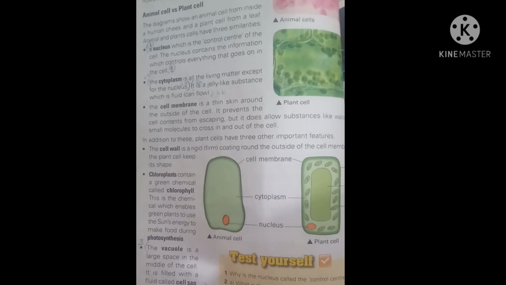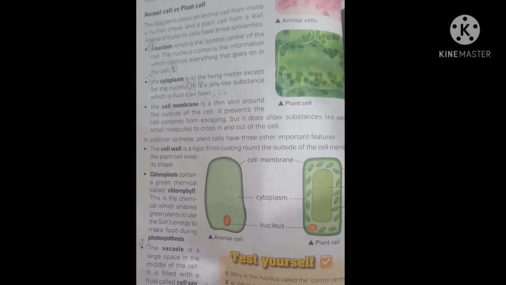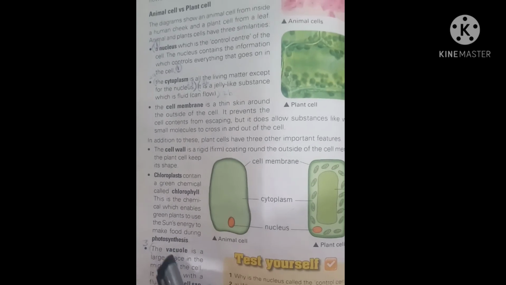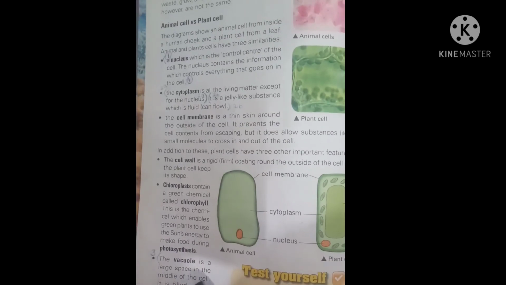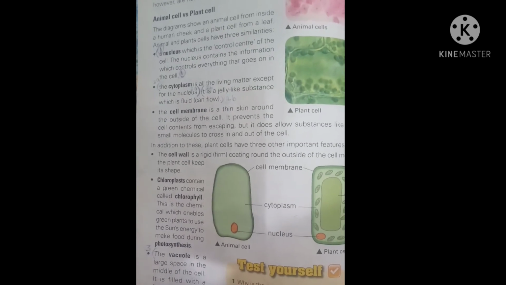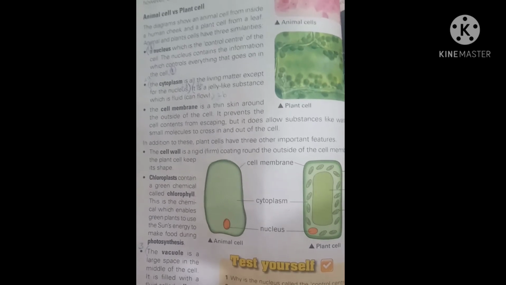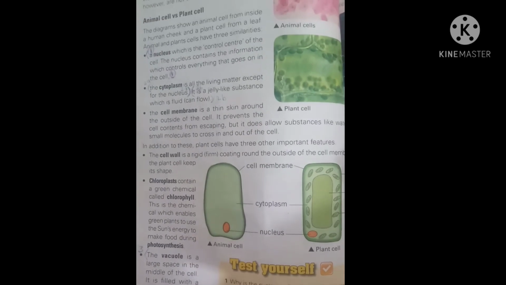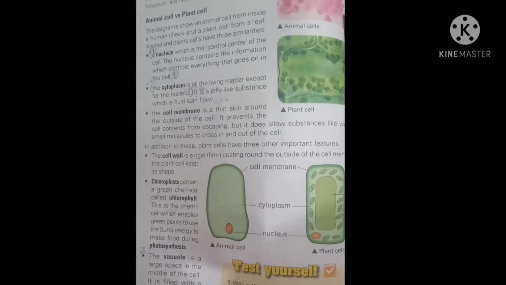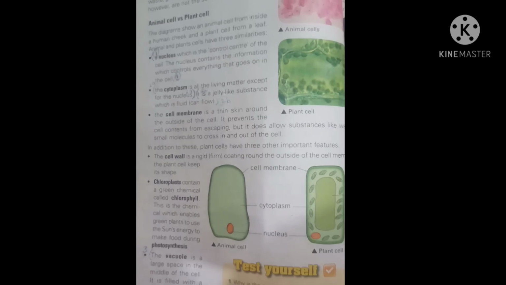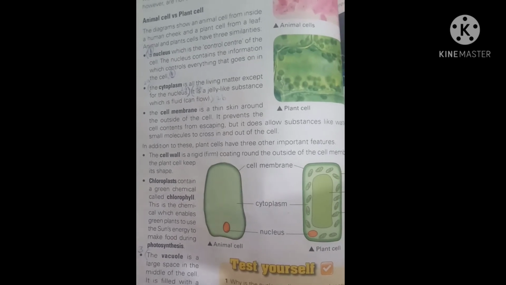And what is photosynthesis? Photosynthesis is basically the process through which plants make their own food in the presence of sunlight. The next one is vacuole. Vacuole is a large space in the middle of the cell. It is filled with a fluid called cell sap. Vacuole is present in the center of the cell. What is the function of vacuole? It stores the food for plant cells, and it is filled with what is known as cell sap.